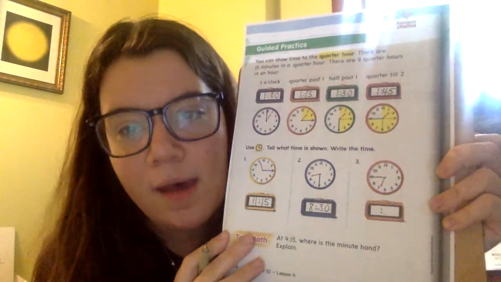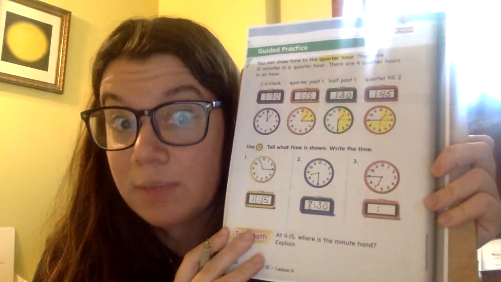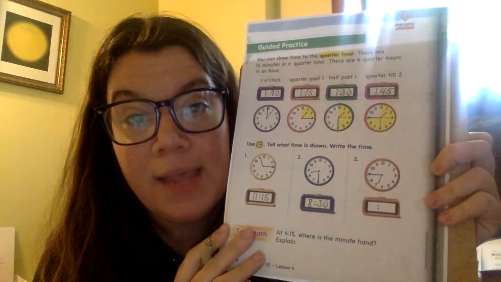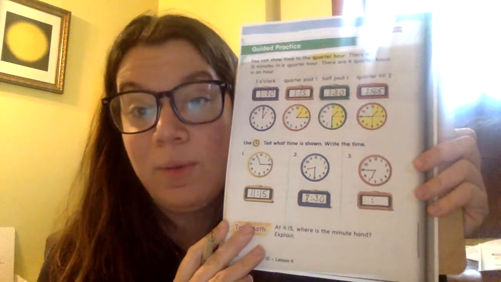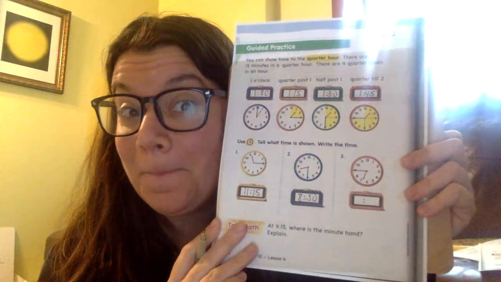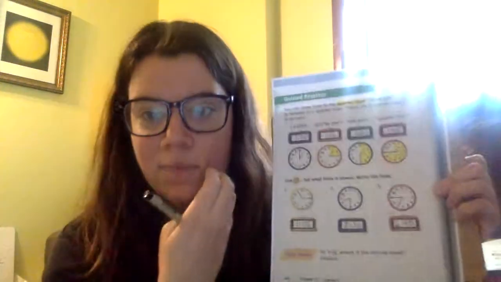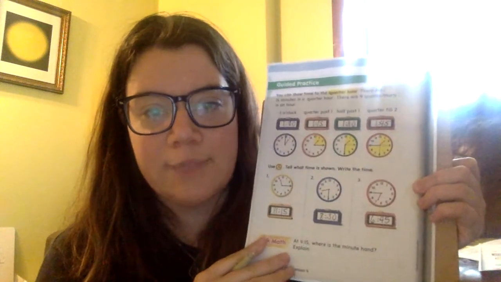And then number 3, our hour hand is close to the 7, but it's not on the 7 yet. And our minute hand is at the 9, so that means it's quarter till 7. And we would write that as, anybody remember? That's right, we write it as 6:45. 3 quarters of an hour is 45 minutes. 1 quarter of an hour is 15 minutes. 2 quarters of an hour or half an hour is 30 minutes. 3 quarters of an hour is 45 minutes. And 4 quarters of an hour is a whole, which is 60 minutes.